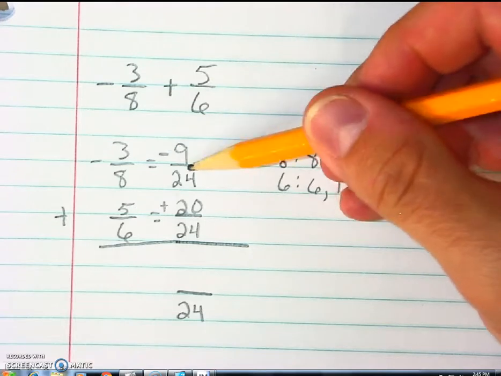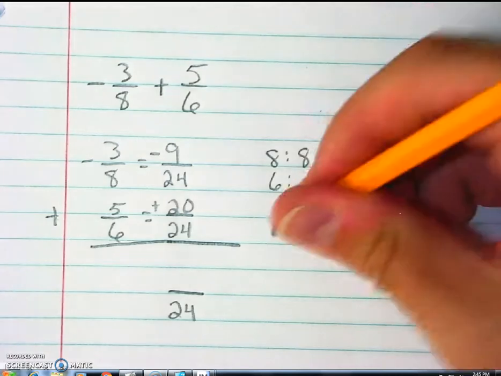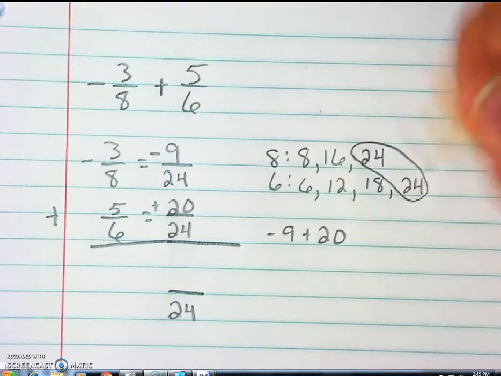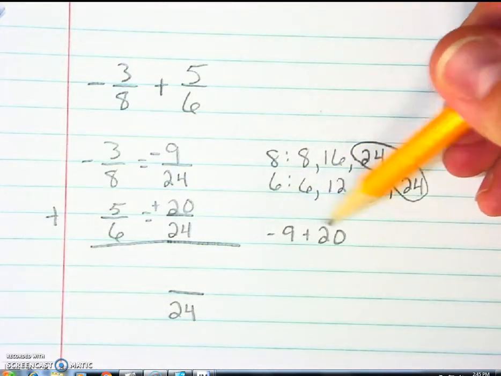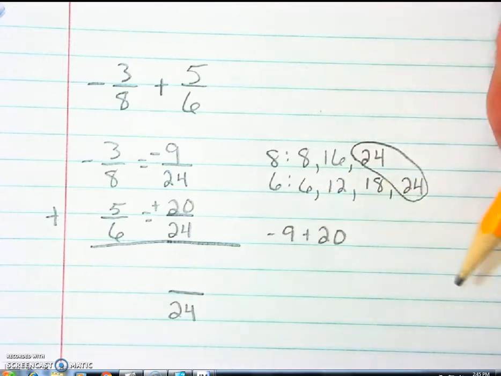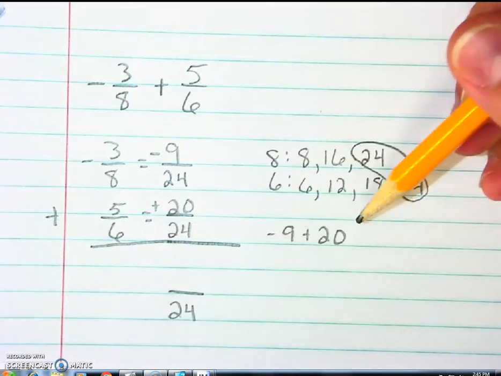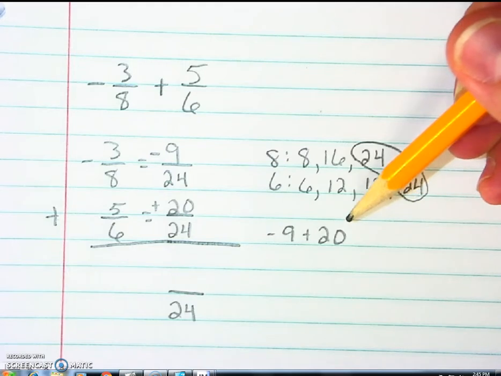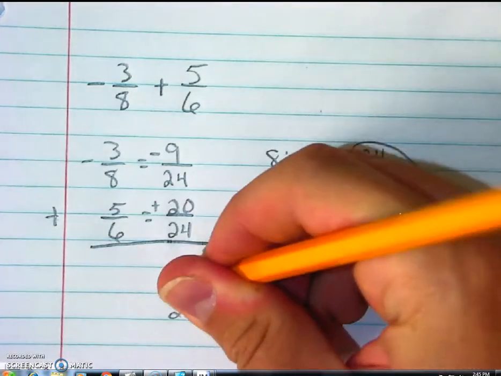We have a negative 9 plus 20. Now when we deal with negative 9 plus 20, one of our rules whenever we're adding unlike integers, when I say unlike, one is negative and one is positive, when they are not the same, we have to subtract the two values. So I'm going to just say 20 minus 9, and 20 minus 9 is 11, so I'm going to put 11 here.